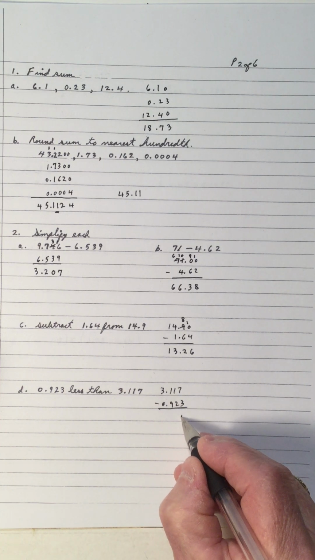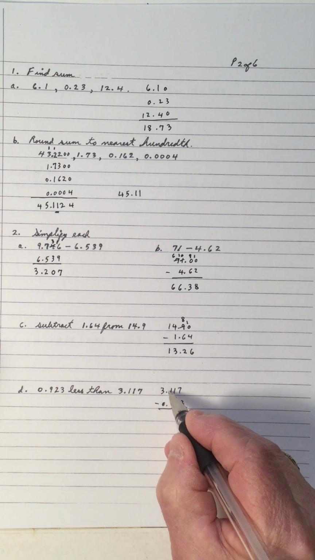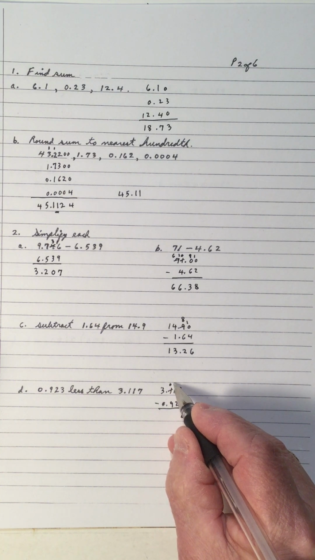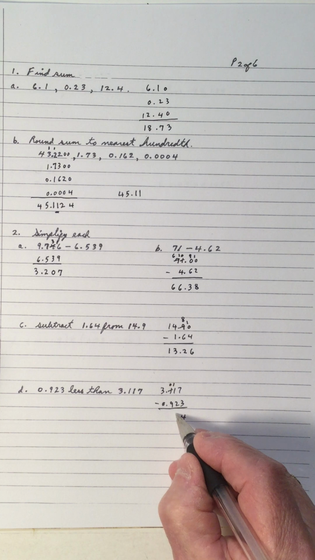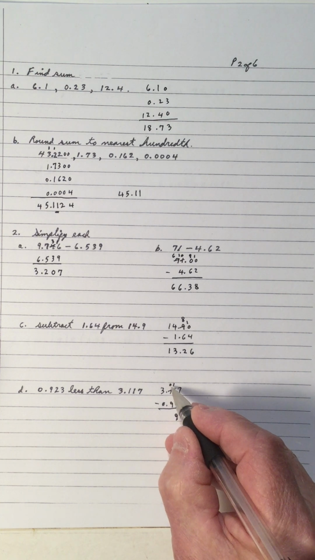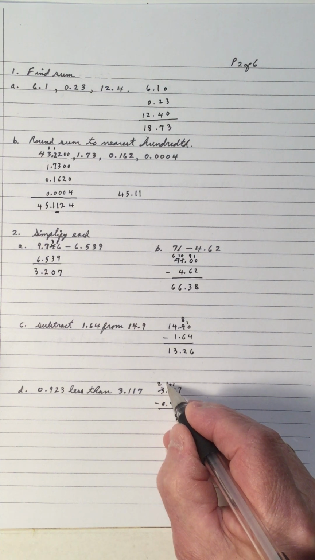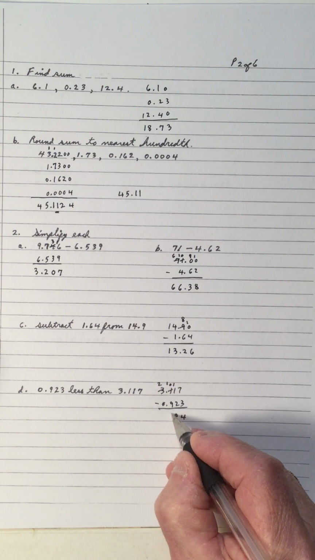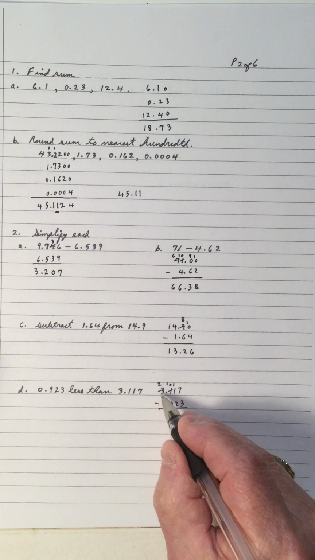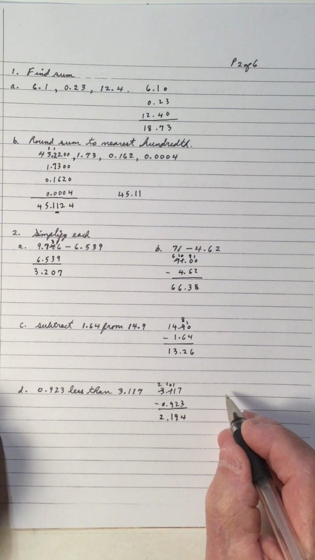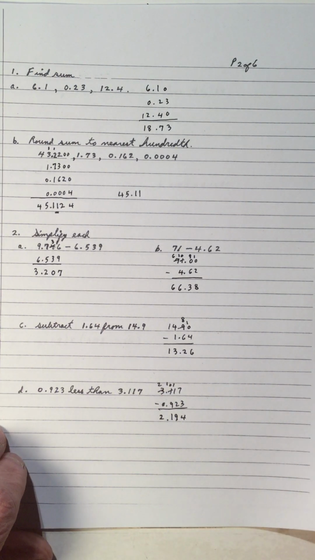7 subtract 3 is 4. Can't subtract here, so we make that a 0, and there's 11. 11 subtract 2 is 9. And 0 subtract 9 can't do it, so this becomes a 2, and that becomes a 10. 10 subtract 9 is 1. And we have 2 subtract 0 is 2, so 2.194.